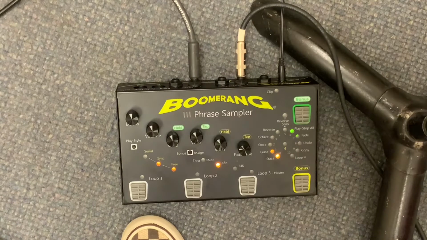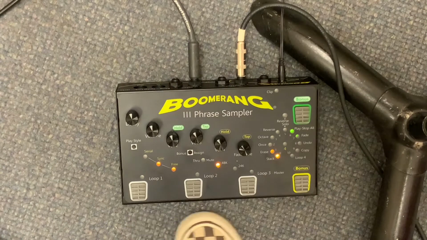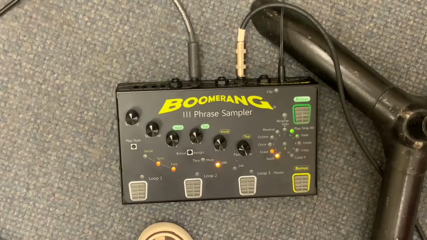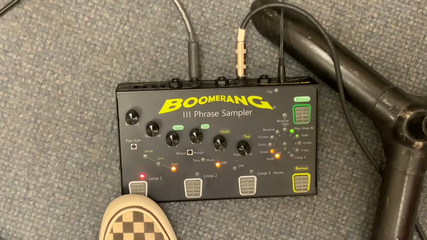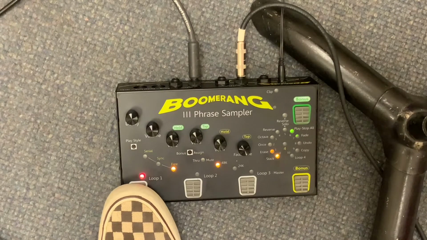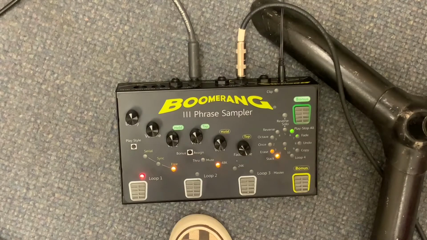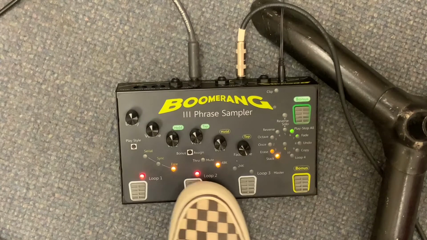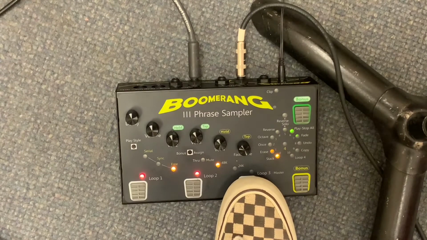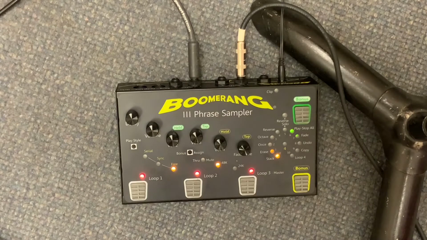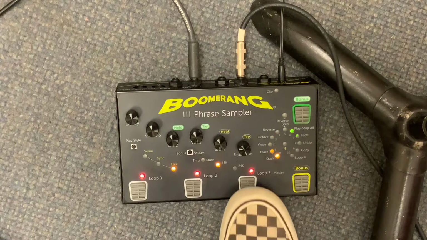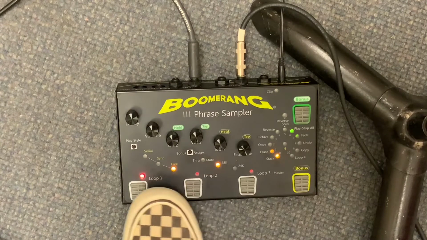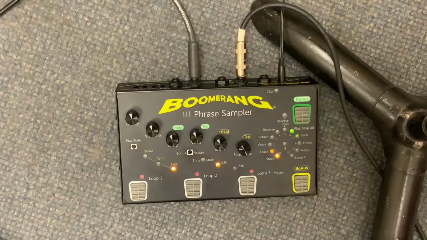The difference between serial and free mode is that you can play the loops all at the same time, as long as you start on loops 1 and 2. So you can have them all playing at the same time.